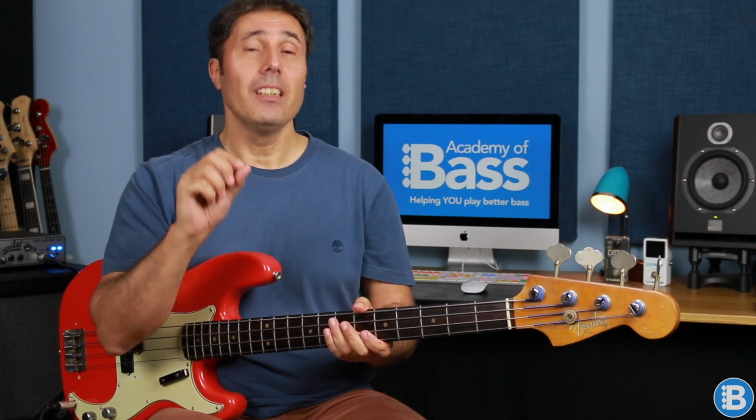Now the addition of that note, the flattened fifth, which by the way is the blue note, is the note that's going to make all the difference to your bass lines. It turns that minor pentatonic scale into the blues scale. So that 6-note scale is the blues scale.